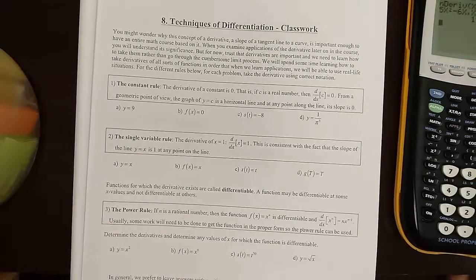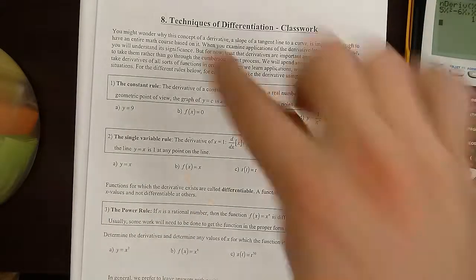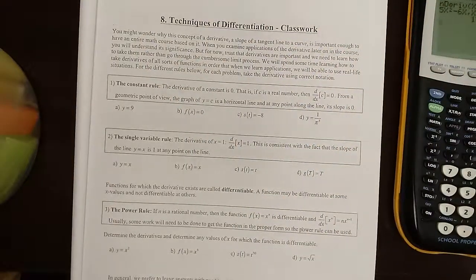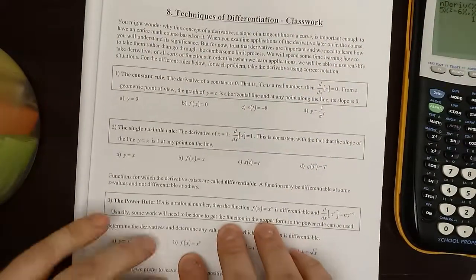Today we're going to do techniques of differentiation. So we got a nice wall of text up here. There's some cool stuff there. Feel free to read it. I'm going to move on.